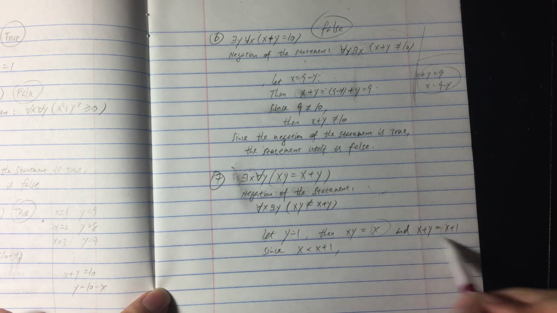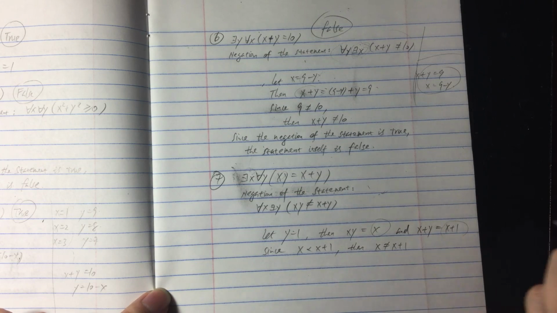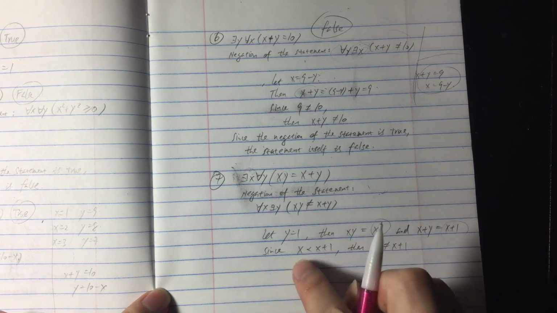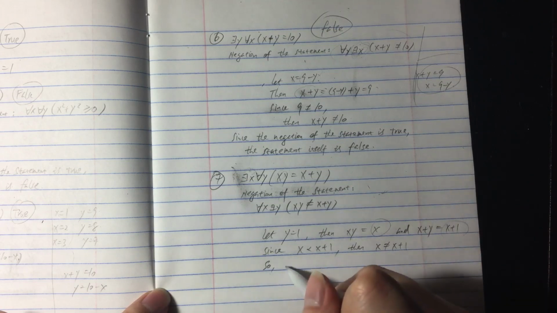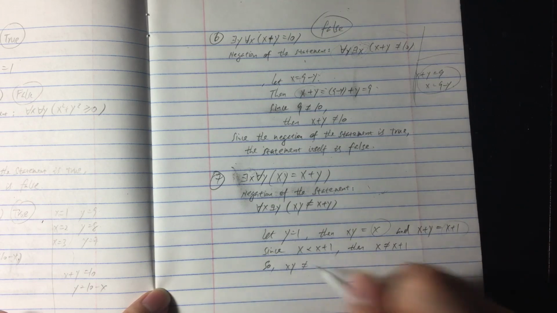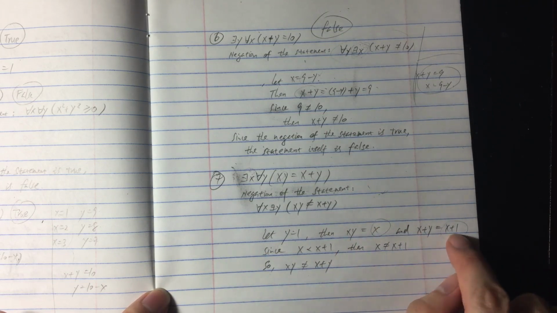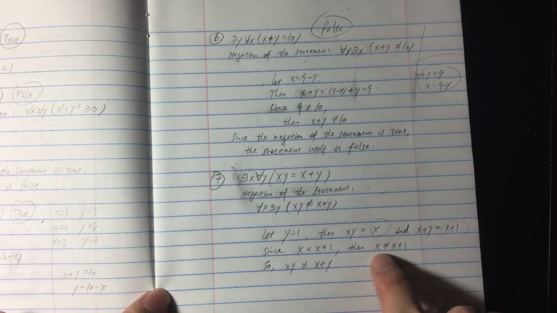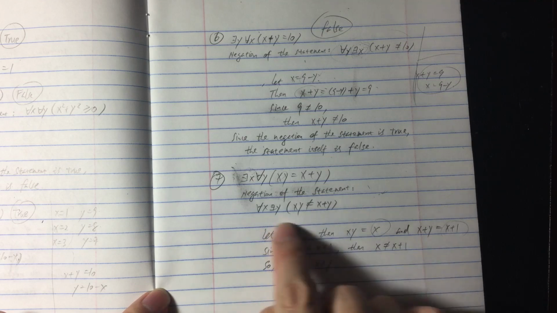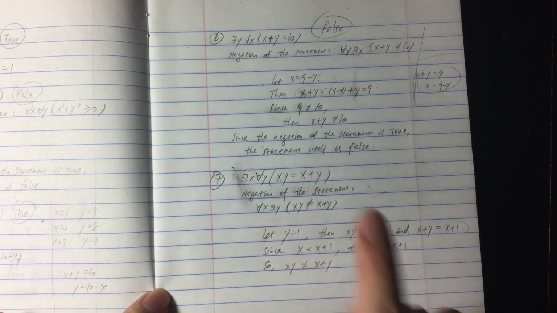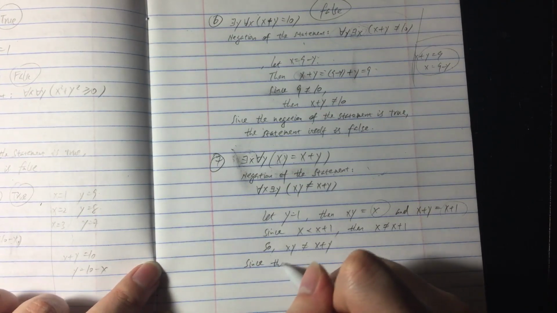Since x is always less than x plus 1, then x doesn't equal x plus 1. So xy doesn't equal x plus y. That shows that the negation of the statement is true. Since the negation of the statement is true, the statement itself is false.